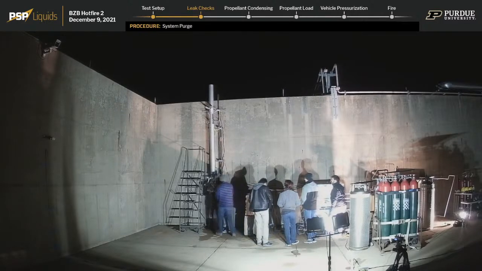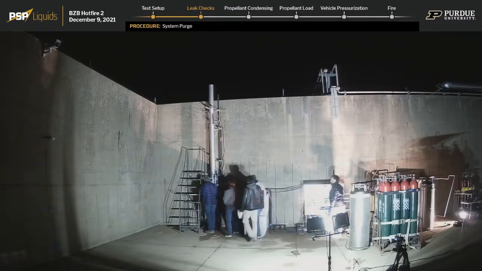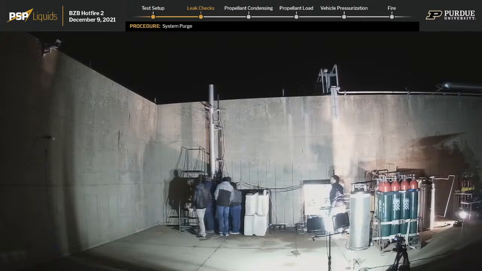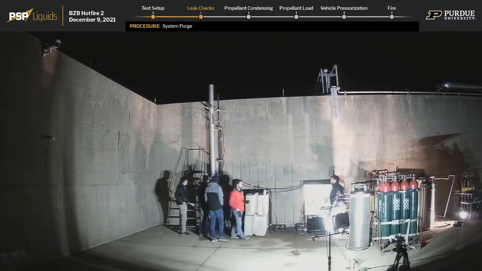8 or 9 operations with the full system at this point. Yeah. And it's one of those things where this number of operations is necessary to really hammer out all the little small details that we miss, or there's just something wrong with the system that we want to make perfect. Alright, third purge complete.